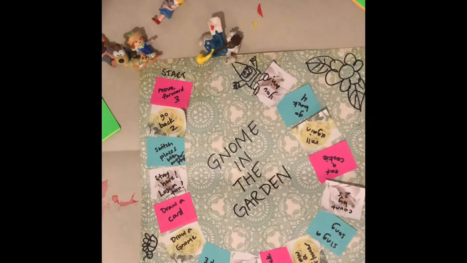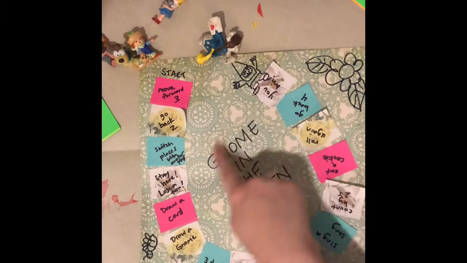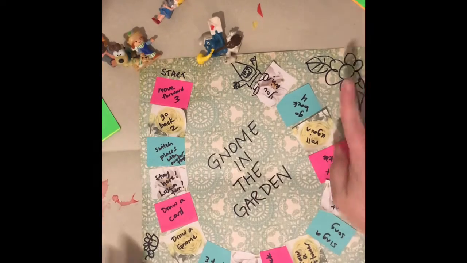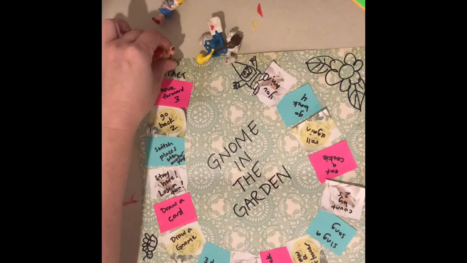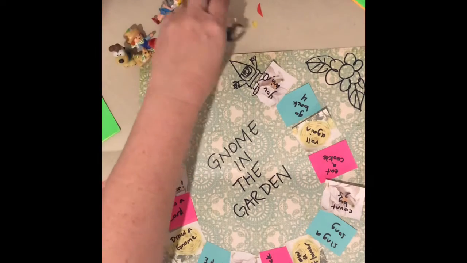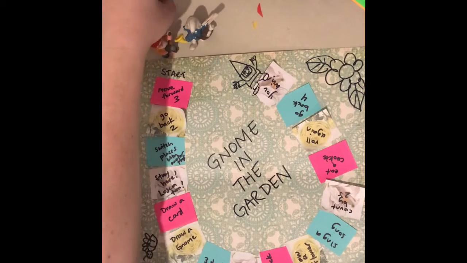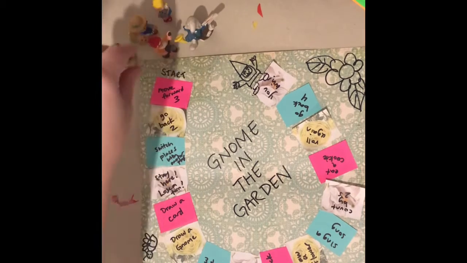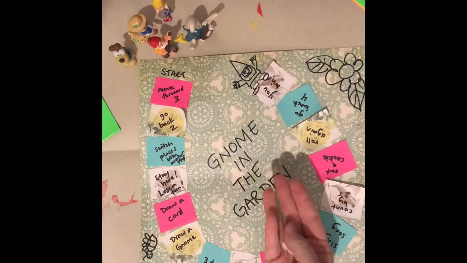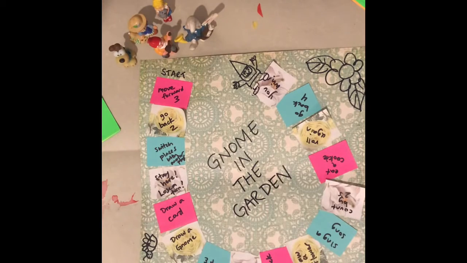All right, so my game is called Gnome in the Garden. I've written the title of my game here. I did a little bit of decoration. Got all my pieces ready to go. And I am just playing by myself. So I'm going to be the gnome since that's the title of my game. And I'm going to use a dice that I had from another game. And I'm going to roll my dice.